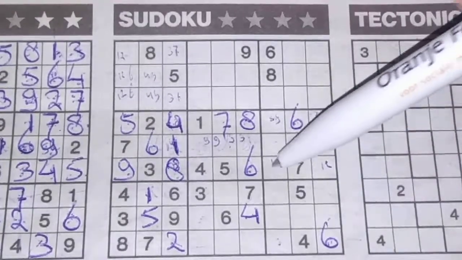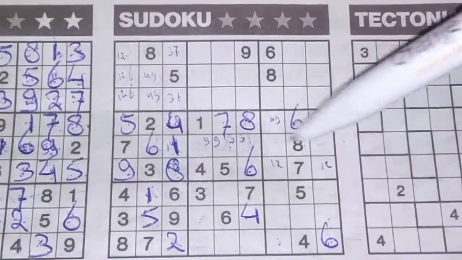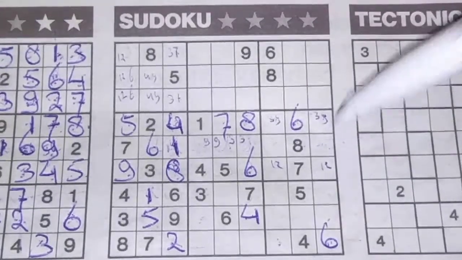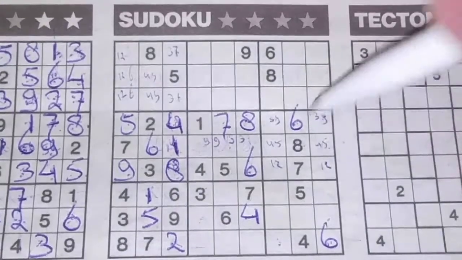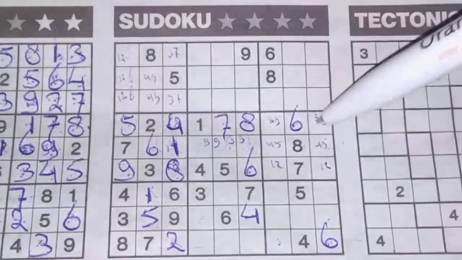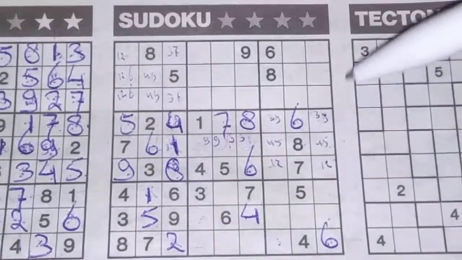That means these 2 numbers, we have the 3 and the 9, the 1 and the 2, the 5 and the 4. A lot of pairs. Here pair, here pair, here pair. Alright.